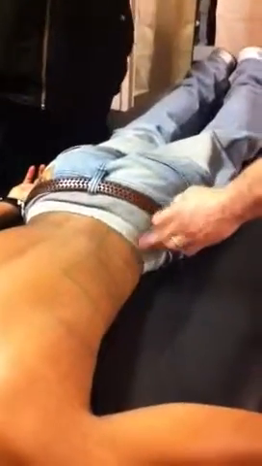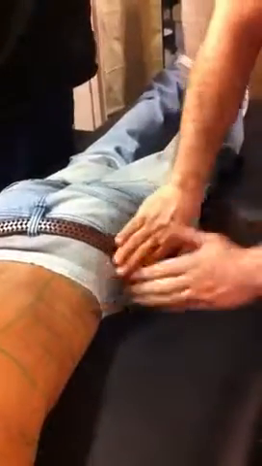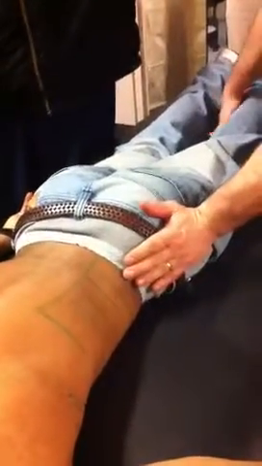Gluteus medius is at the iliac crest and runs to this bony landmark here on the side of the hip. We feel it, which is the greater trochanter. This is the muscle fiber direction, so it's in this direction, and this is the cross fibers. When we contract the gluteus medius, we have abduction and medial rotation.